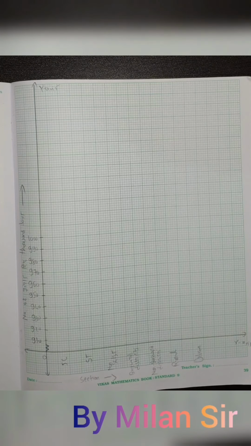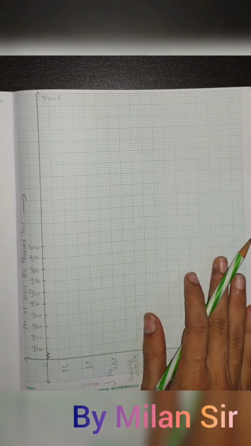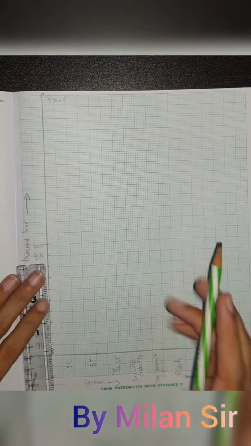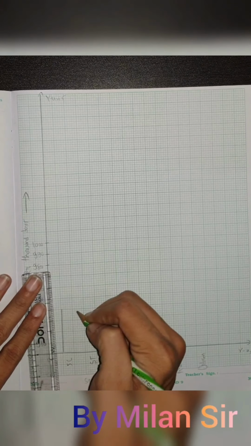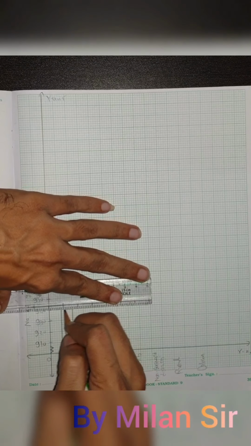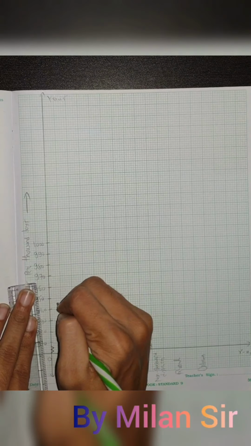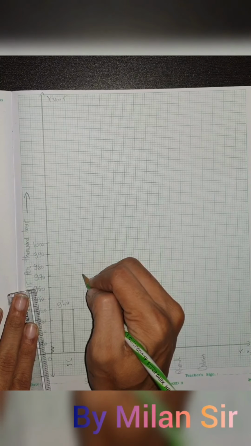Now we need to start our bar graph. The first value is 940. So the first bar is for 940. Write 940, then up to 970. The second value is 970, as given.